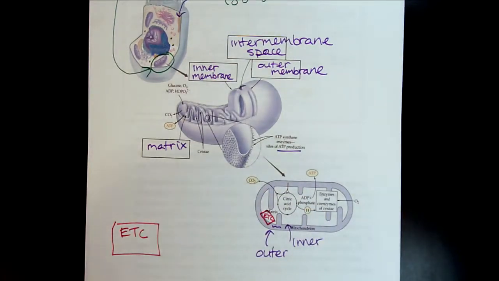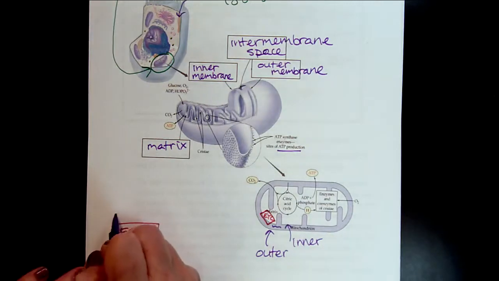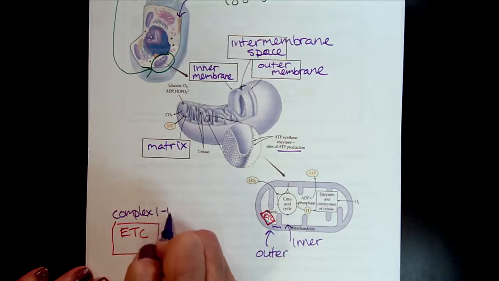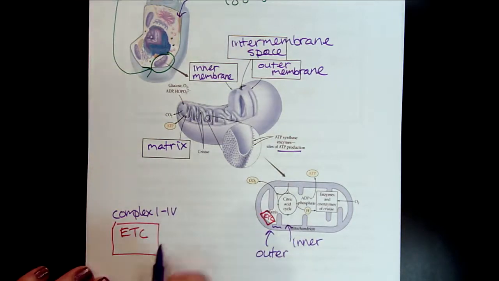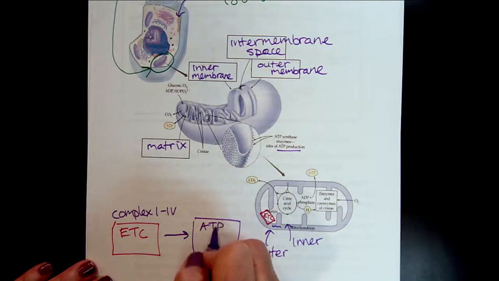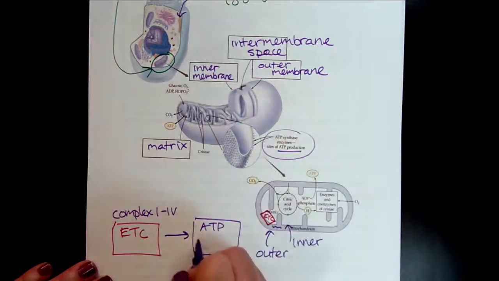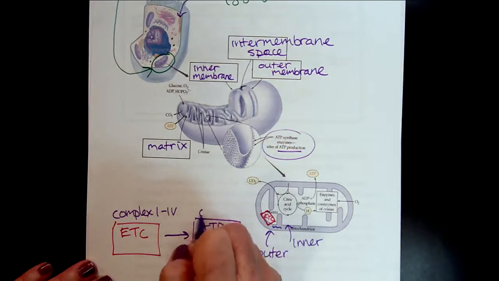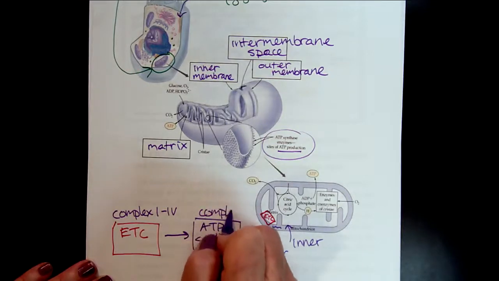The electron transport chain has 4 complexes, complexes 1 through 4. And then from there, that feeds into ATP synthase, which we see in our diagram. Sometimes, some authors in some books actually call this complex 5.